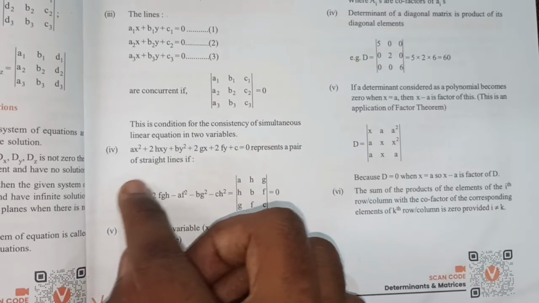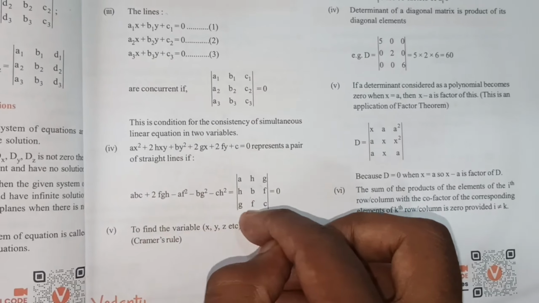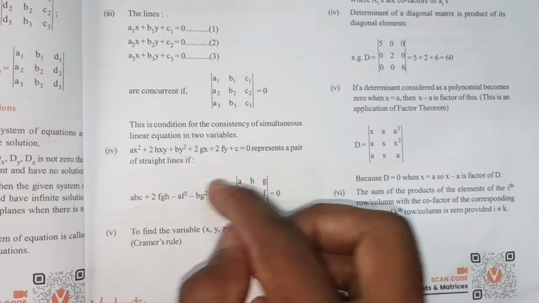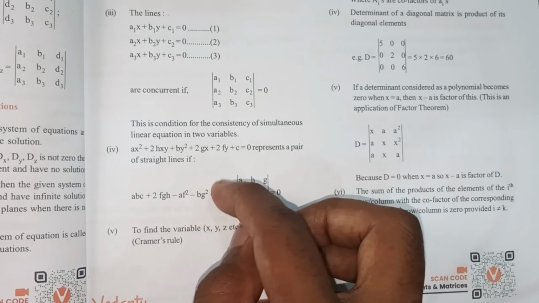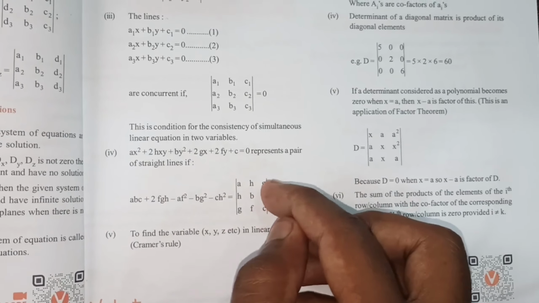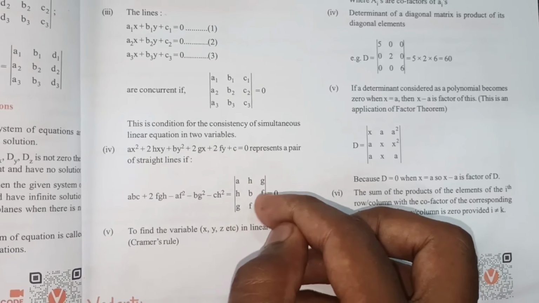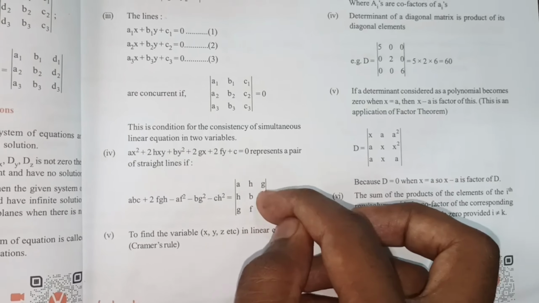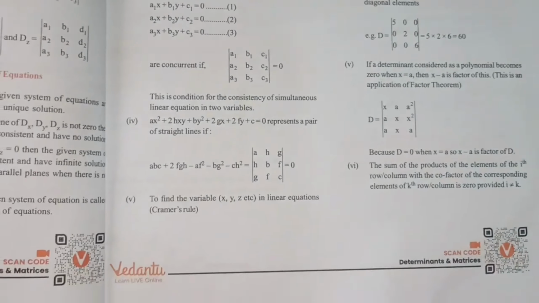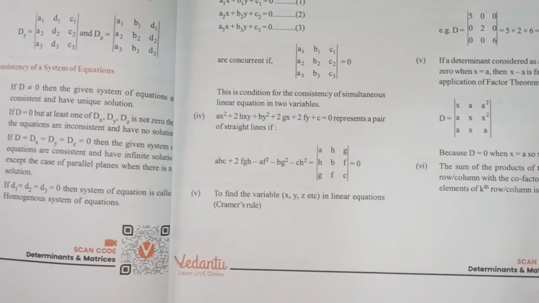So this is a short method of representing this formula: the determinant a h g, h b f, g f c equals 0. Then it is said to be a pair of straight lines.